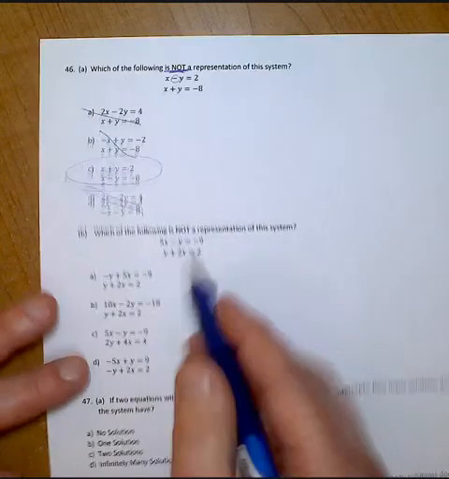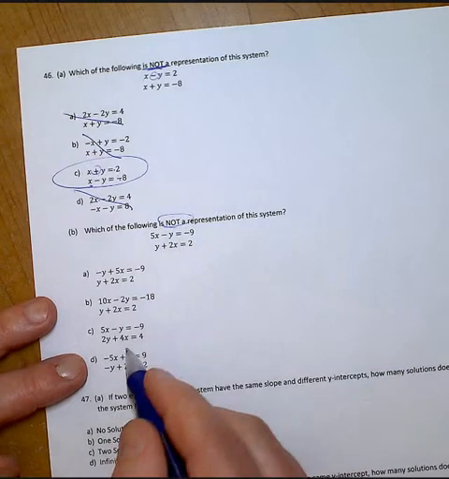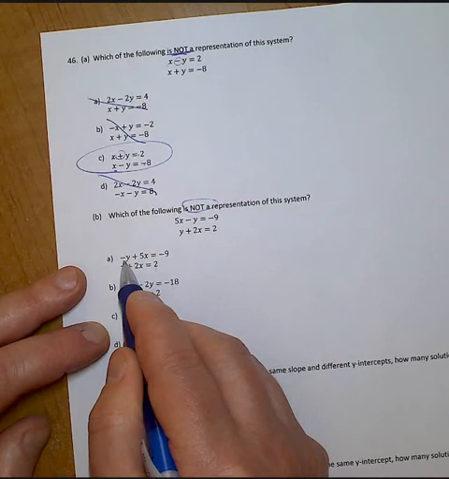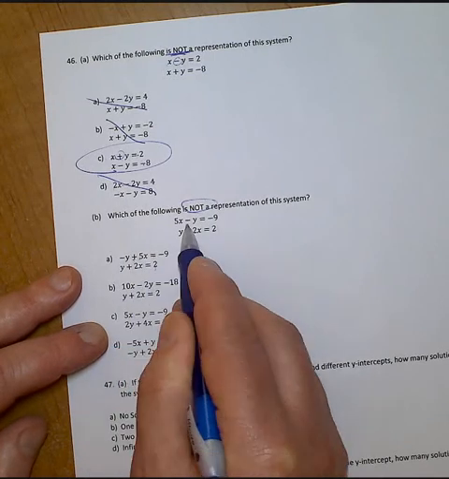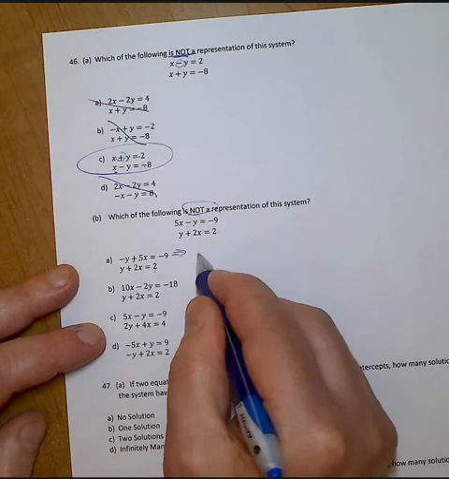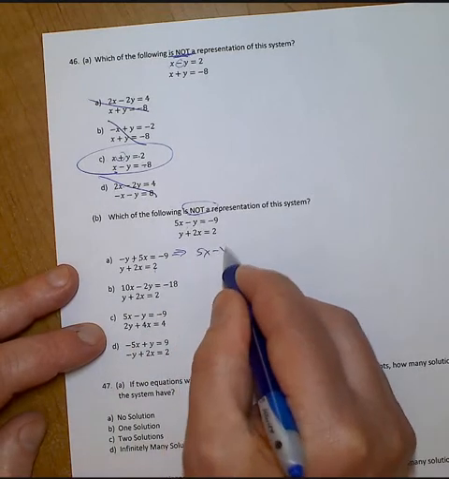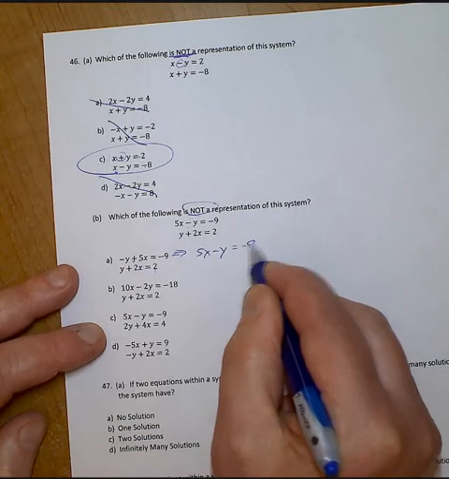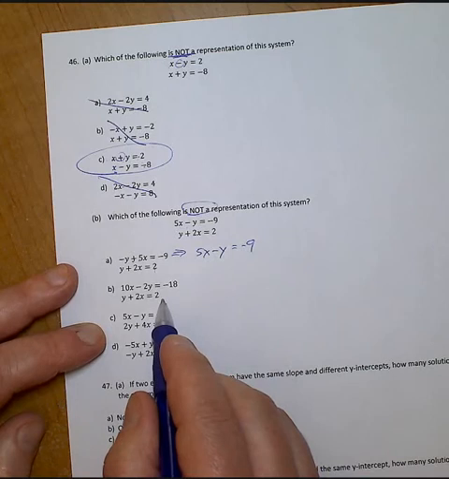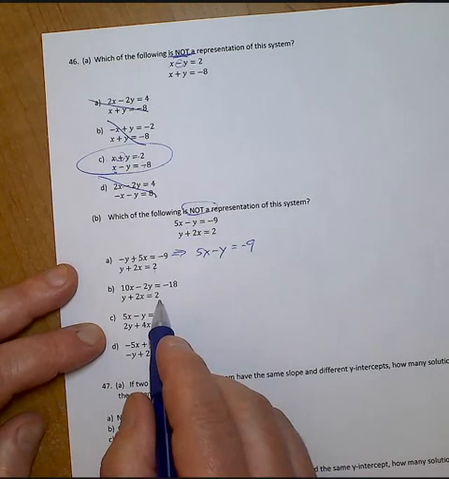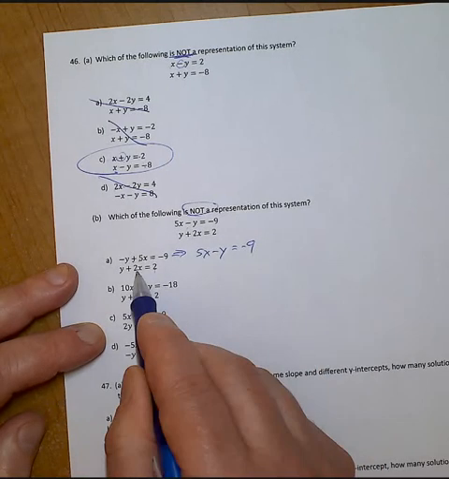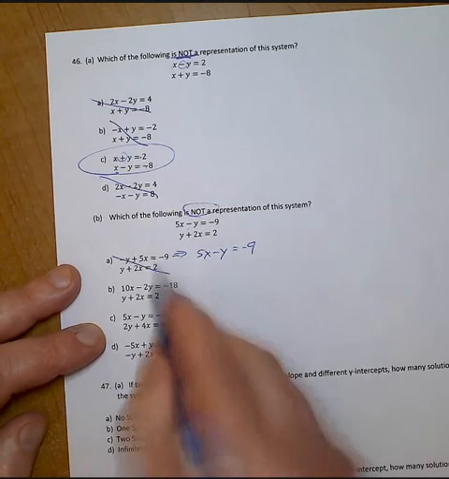Okay? So not a representation again. Let's try and go through this again now. Bottom equation is the same. How can I change this top equation to make this? Well, I could just rewrite this as 5x minus y, I just changed that, equals negative 9. Right? So that's the same as that. Bottom equation is the same, so they just rearranged it.